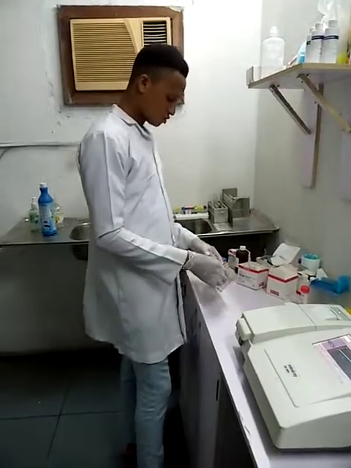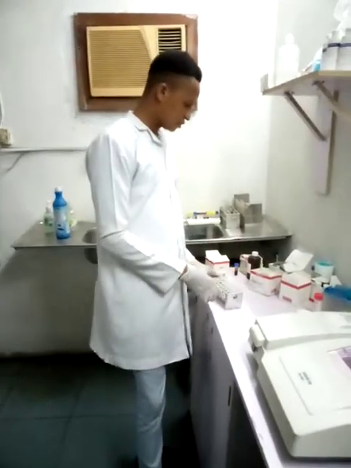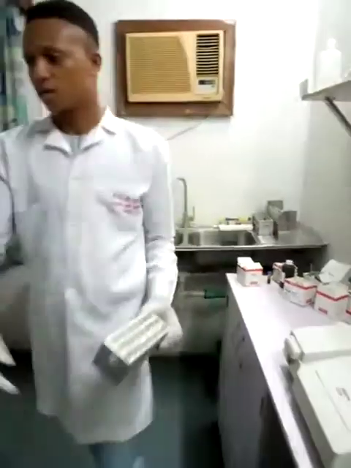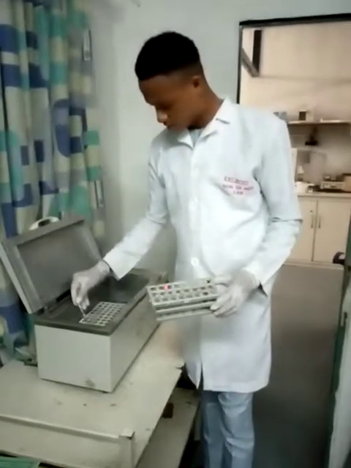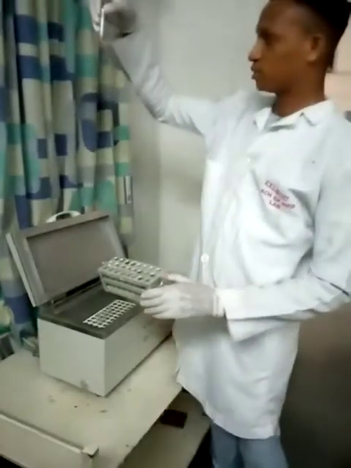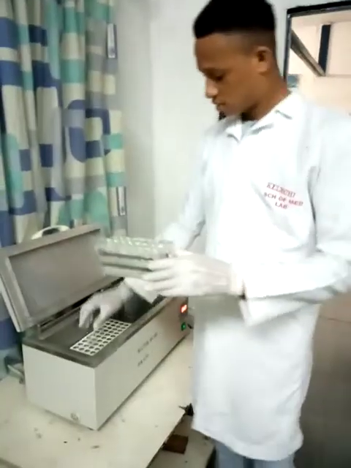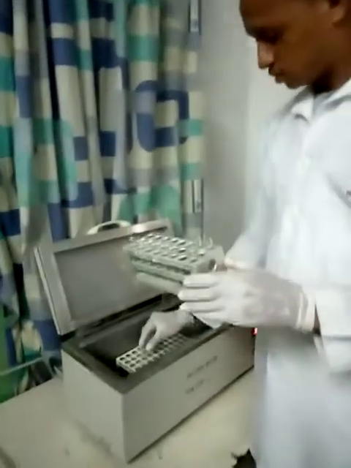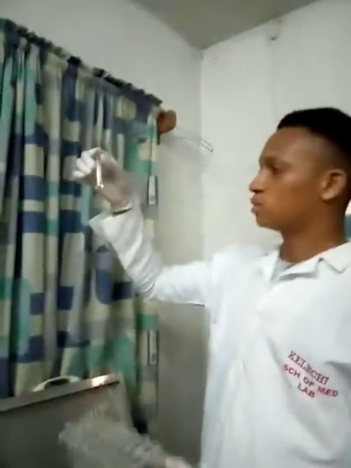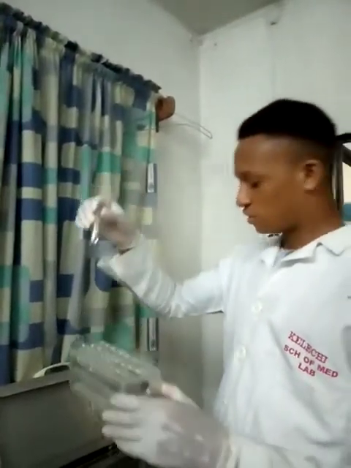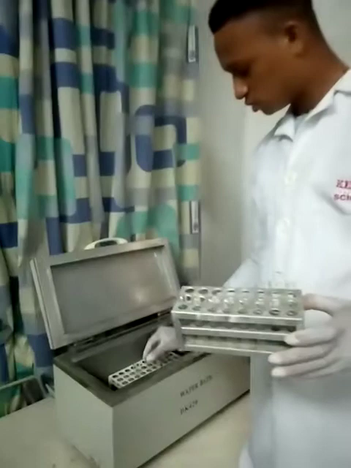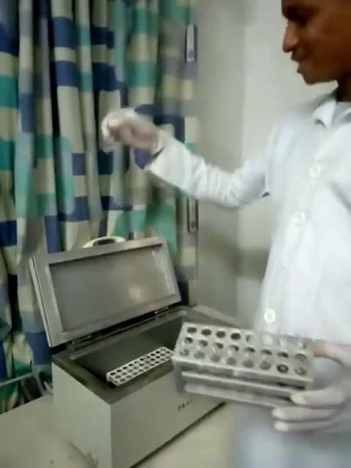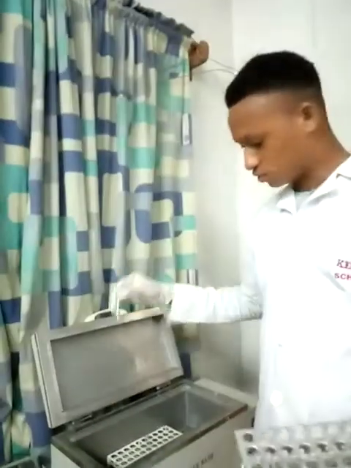So while we are spinning HDL, I want to pick our samples. This is my total cholesterol. This is my triglyceride. This is my urea, which contains reagent A. I will still leave it in the incubator. I'm going to add reagent B directly while it is still in the incubator.